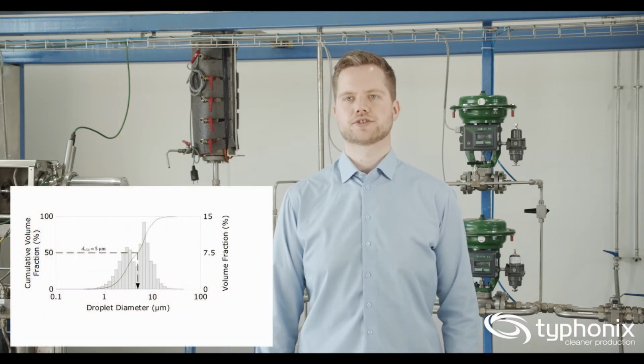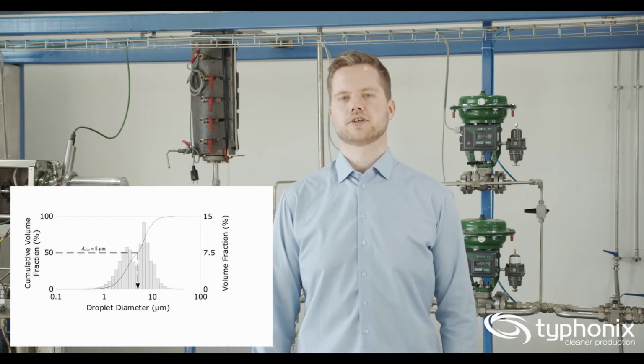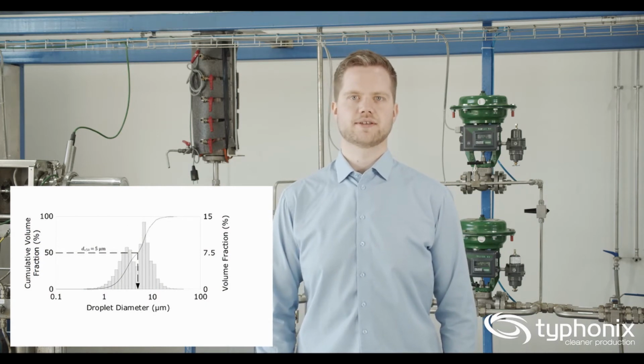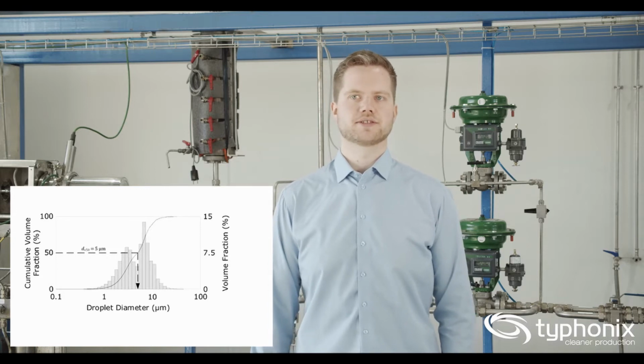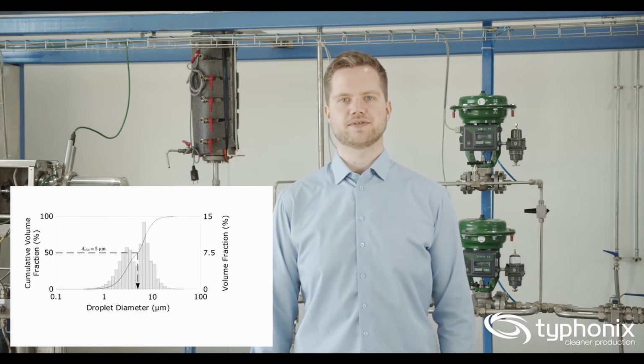The droplet size distribution curve shows a typical droplet size distribution where the volumetric average is 5 micrometer. So that is what we call the DV50, meaning that 50% of the volume of droplets are smaller than 5 micron. That is a typical curve seen downstream of process equipment.